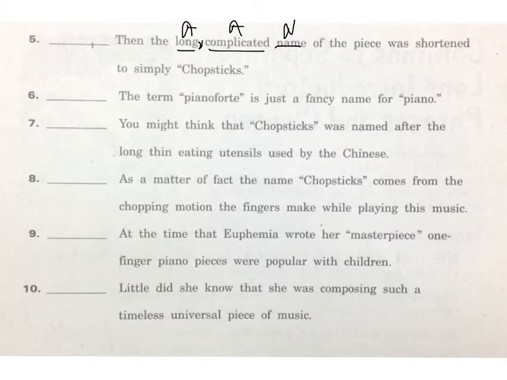All right. Number 6. The term pianoforte is just a fancy name for piano. There's no introductory clause or phrase. There's no 2 adjectives describing the same noun. So, this one is correct.